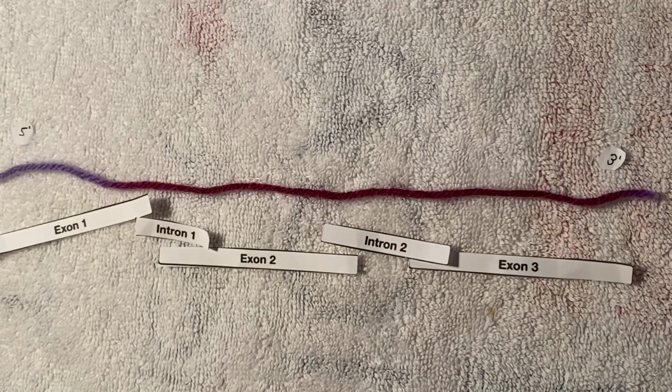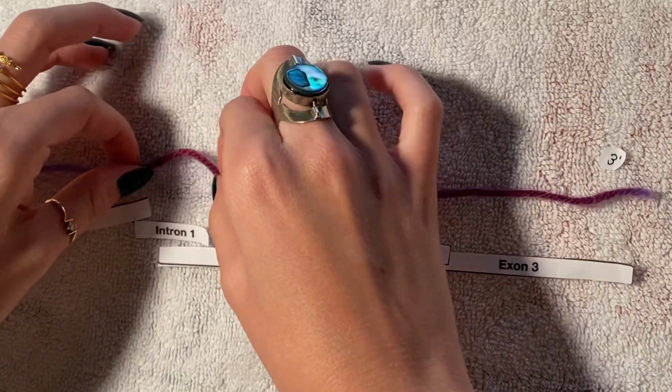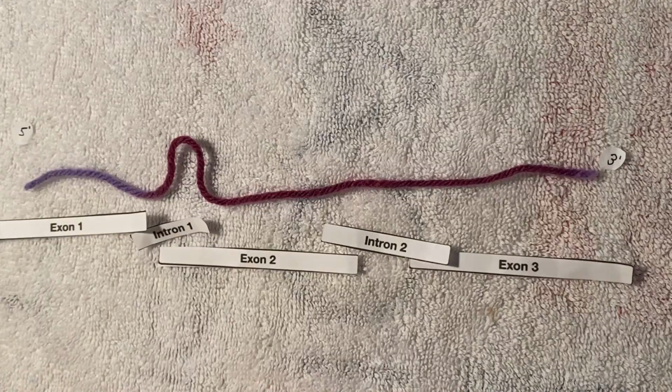To do this, spliceosomes will bind to the ends of the exons in the mRNA strand and create what are essentially loops out of the introns.